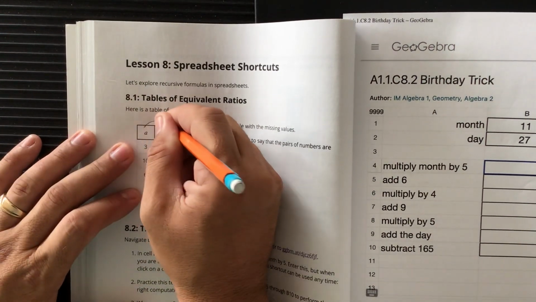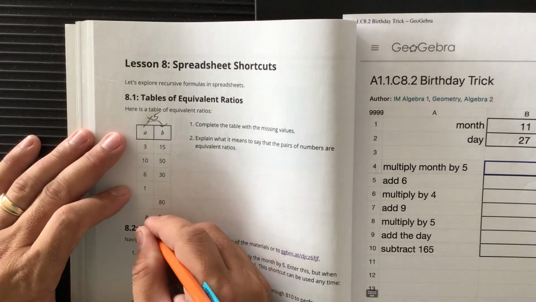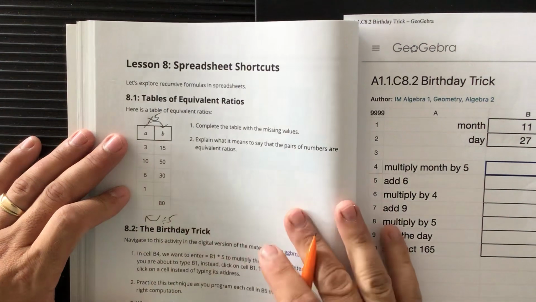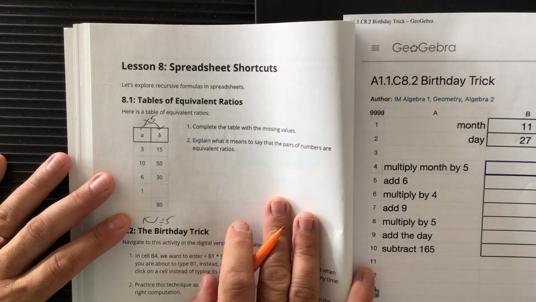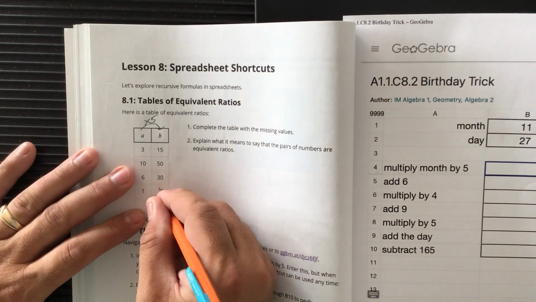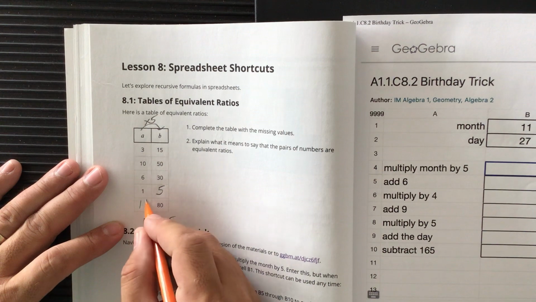Times 5. So I like to make a little note. That side is times 5. That means going the other way is, of course, dividing by 5. So what number goes next to the 1? 5. What number goes next to the 80? 16. Very good.